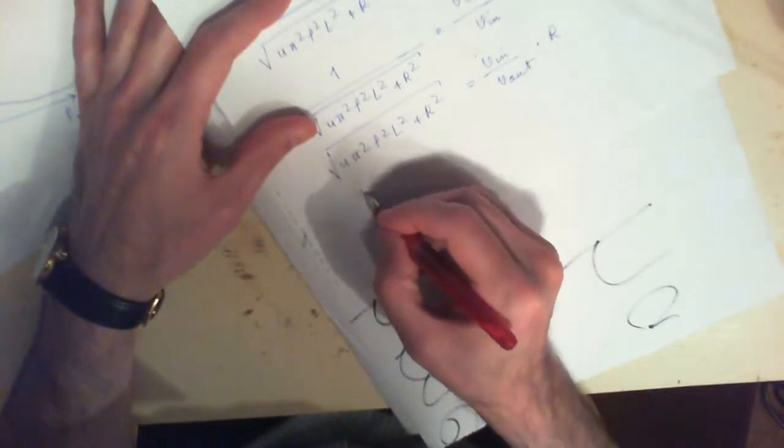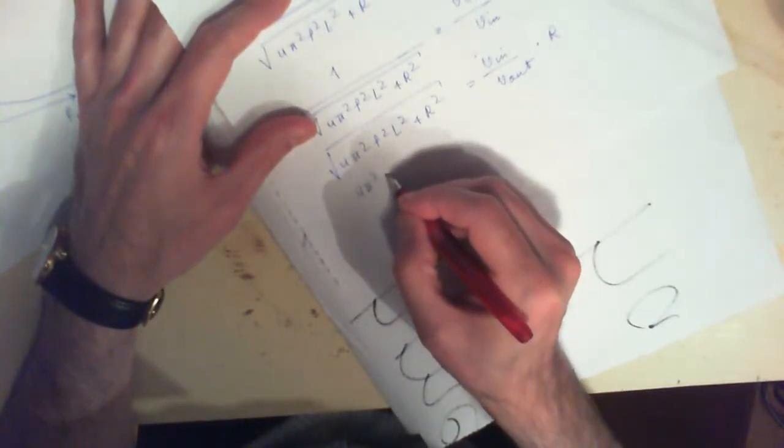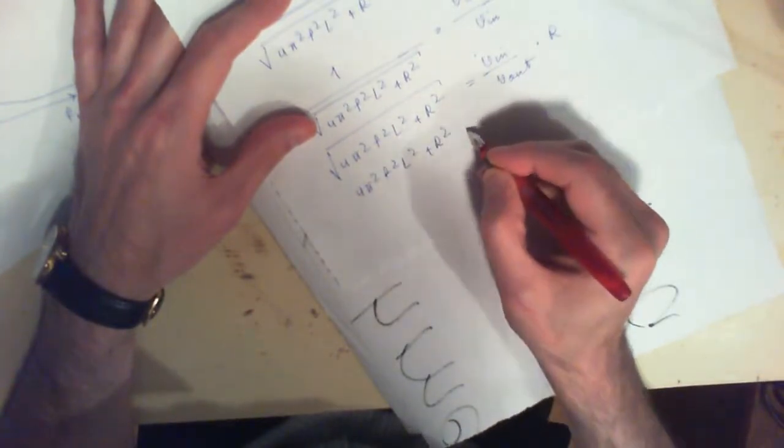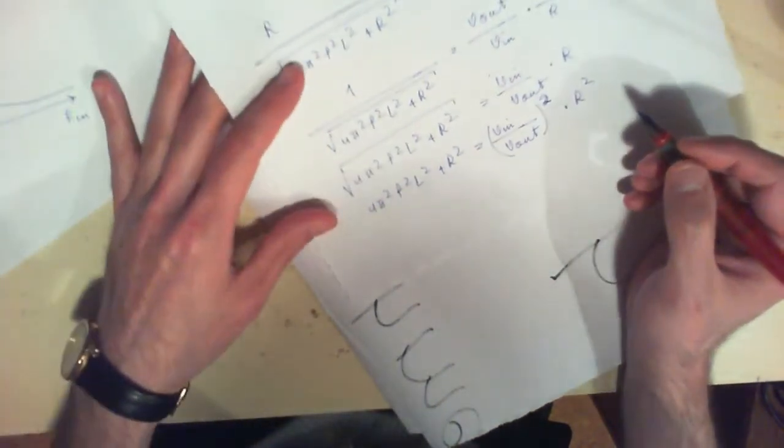So I get 4 pi squared f squared L squared plus R squared is equal to V in over V out, whole squared, times R squared.